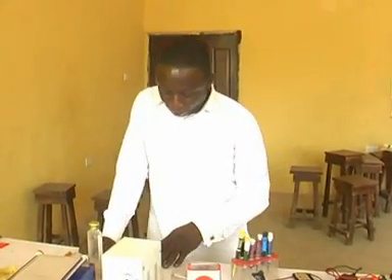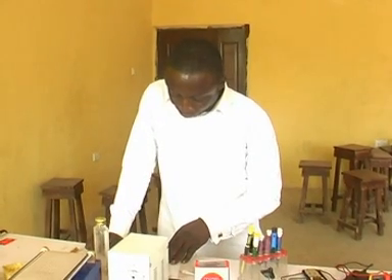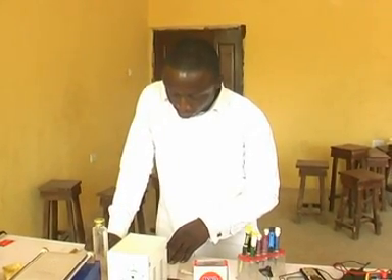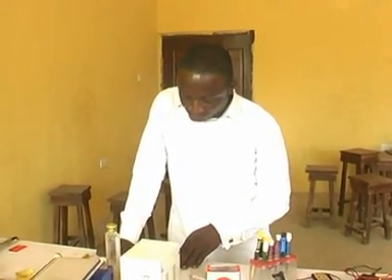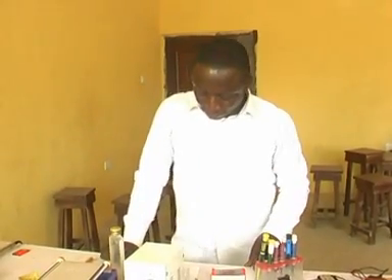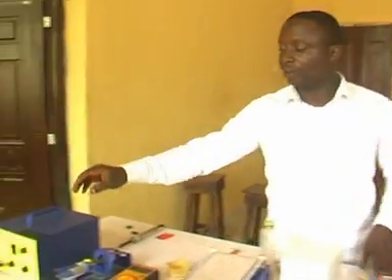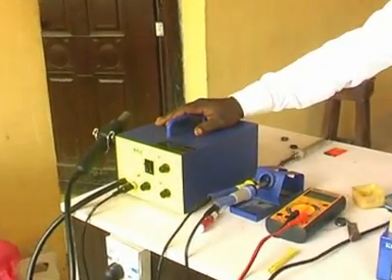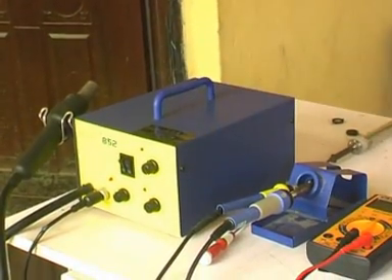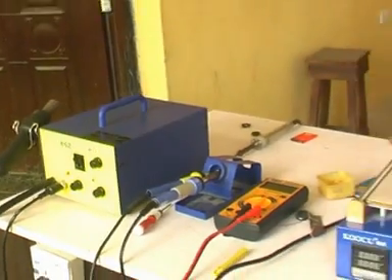Now, the next one is soldering and desoldering tools. Under soldering and desoldering tools, we have the rework station. And this is the rework station. We use the rework station to solder and desolder a phone component.